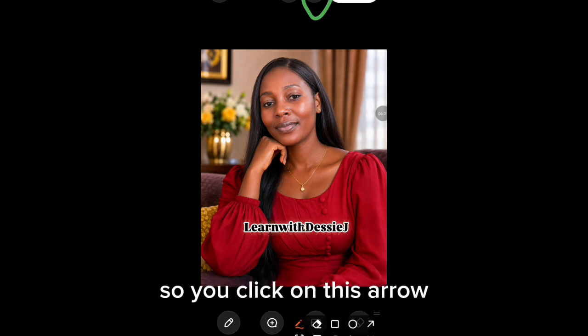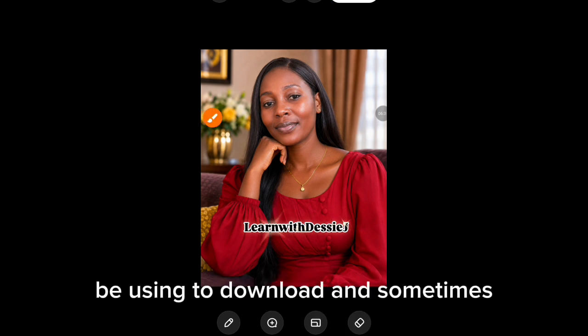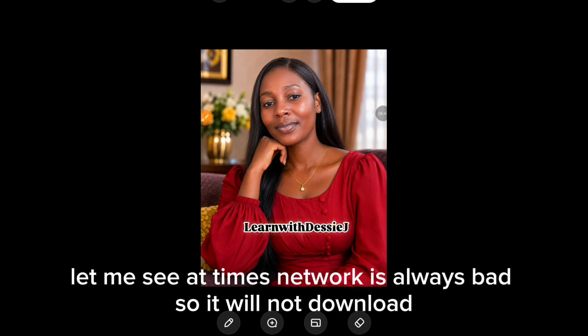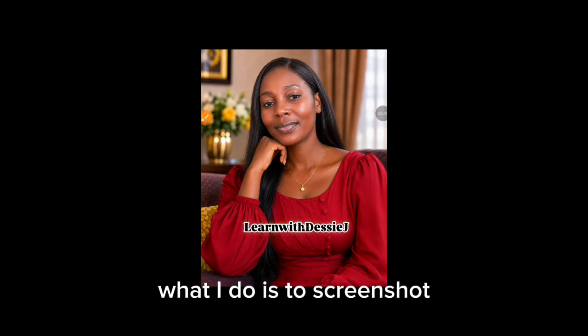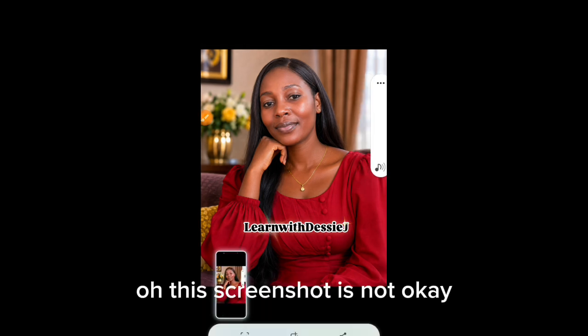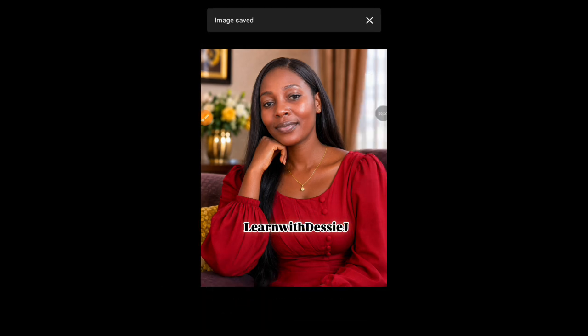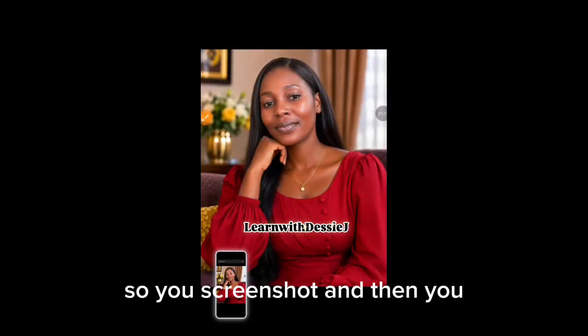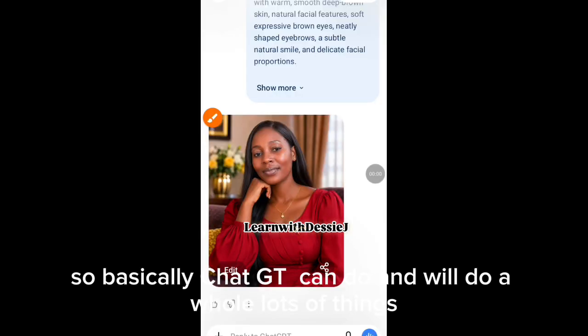So you click on this arrow. This arrow here is what we're going to be using to download. And sometimes, or let me say at times, the network is bad, so it will not download. Instead of wasting your time, what I do is screenshot. Oh, this screenshot is not okay. Yes, this is it. So you screenshot it. So basically, ChatGPT can do a whole lot of things.